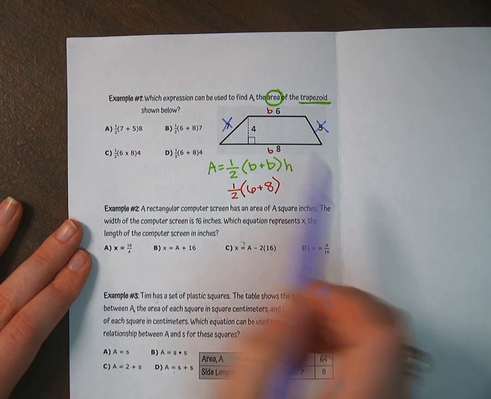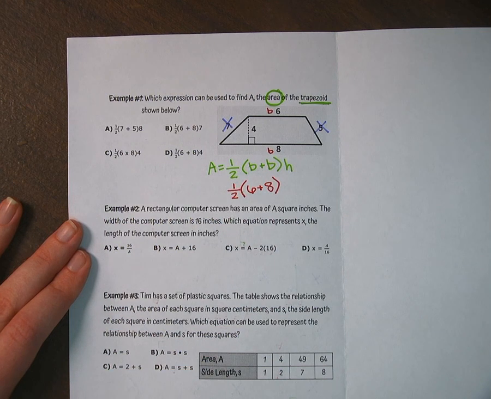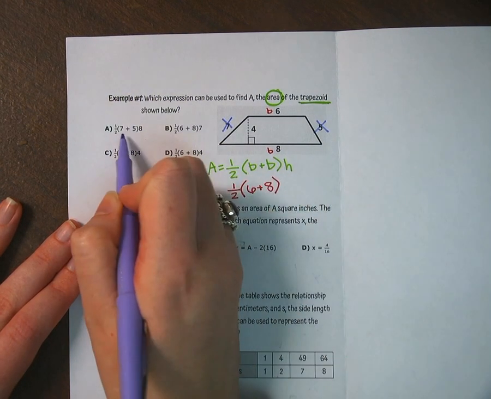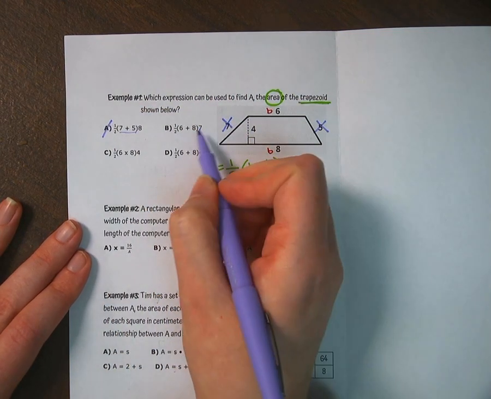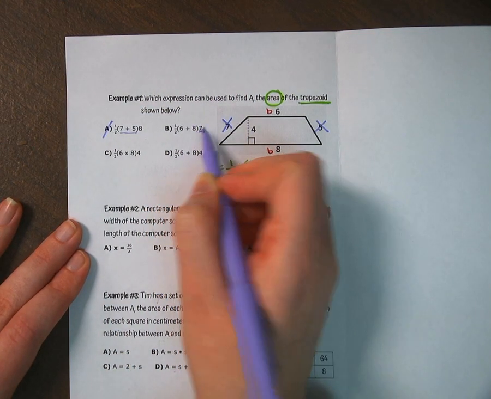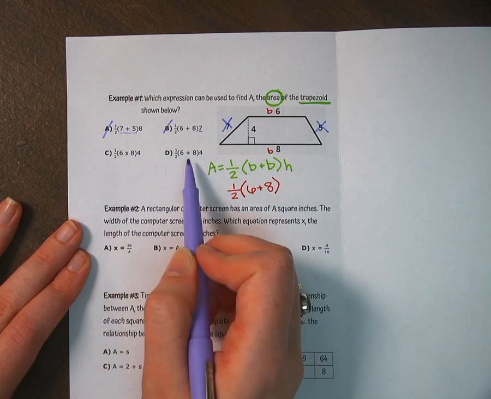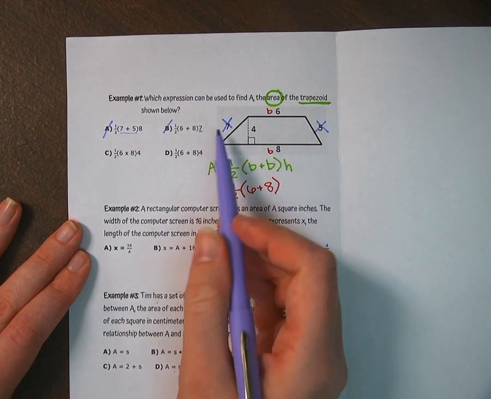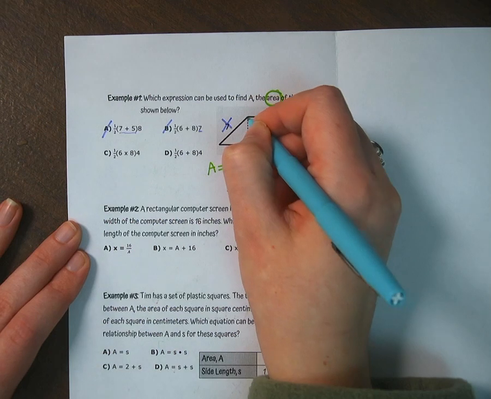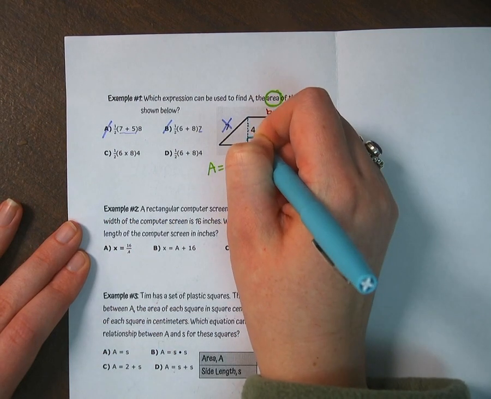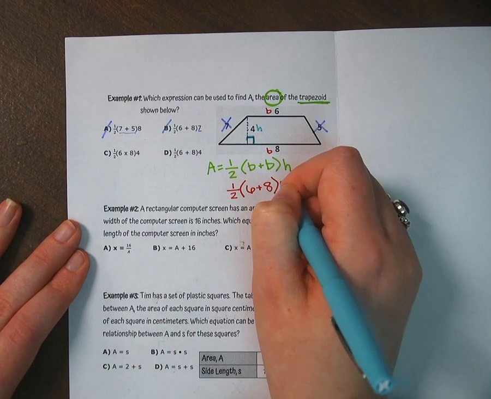So if I look at my answer choices, if it has a 7 or a 5, it is automatically wrong because those are slants. So this one has both. A is definitely out, okay? B also has a 7, so that one is out. Okay, all of these numbers are good here. All of these numbers are good here. They don't use a 7 or a 5. So now I can look for my height. My height, I have a dotted line, and I have that right angle. So that would be my height, which is 4.